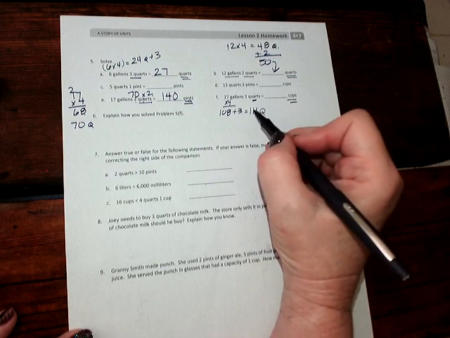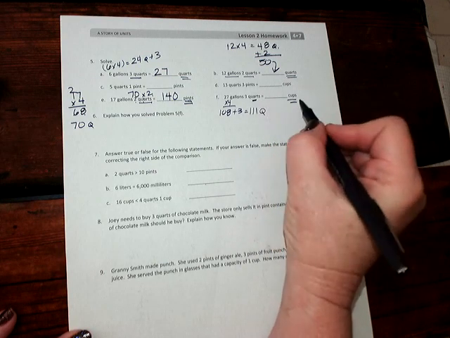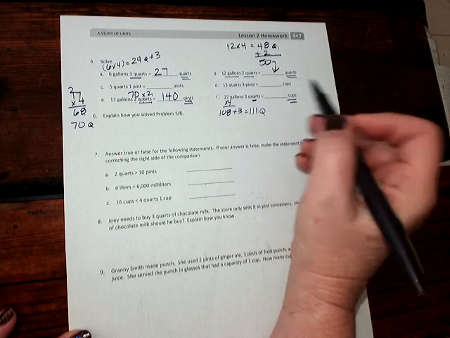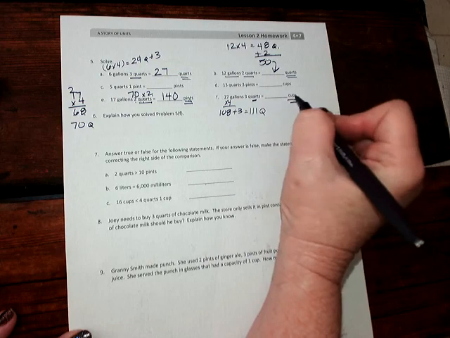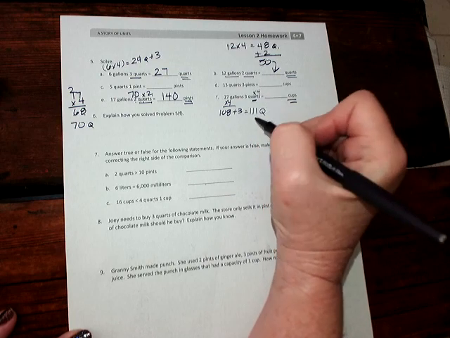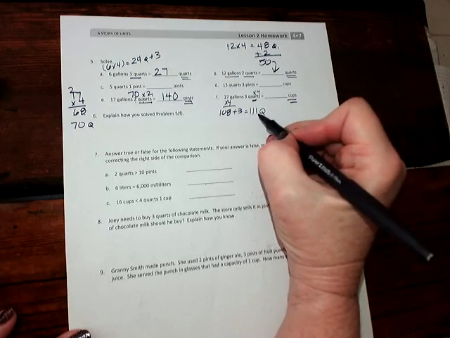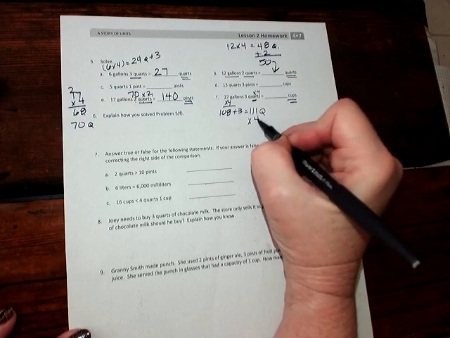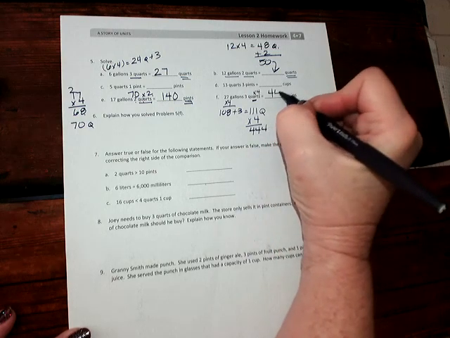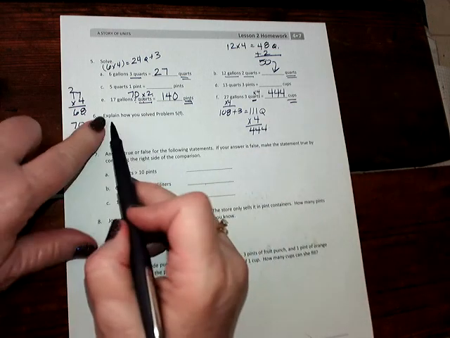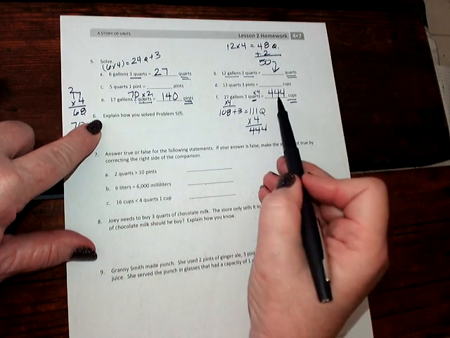And there are 4 cups in every quart. So now I can do my conversion chart from quarts to cups, and I can multiply that answer by 4. So now I've got 111 times 4, and the answer is 444.